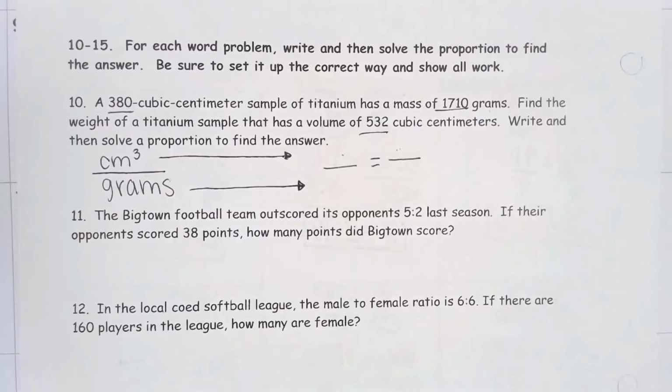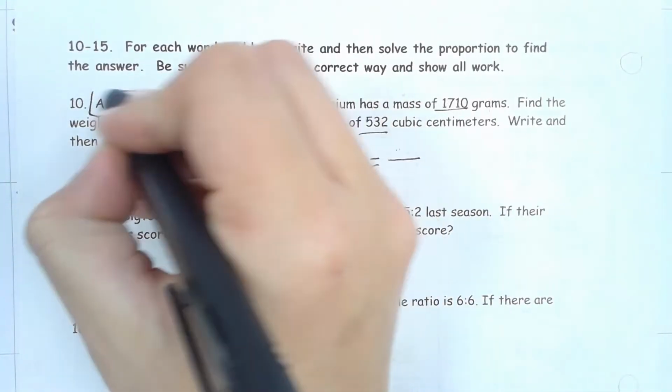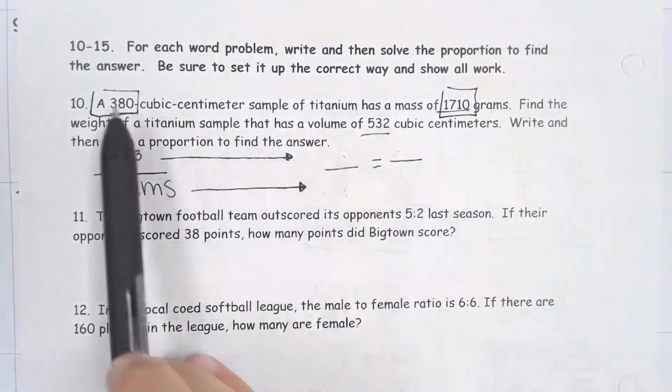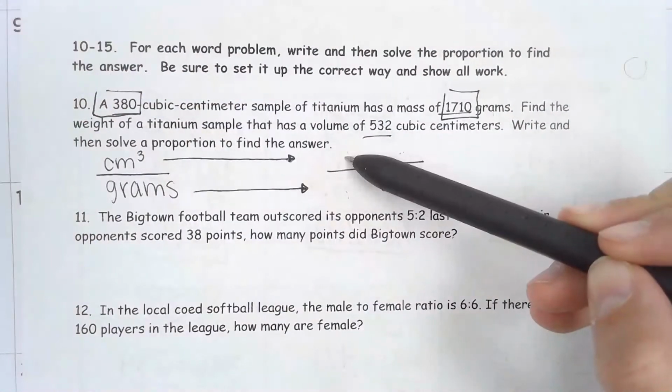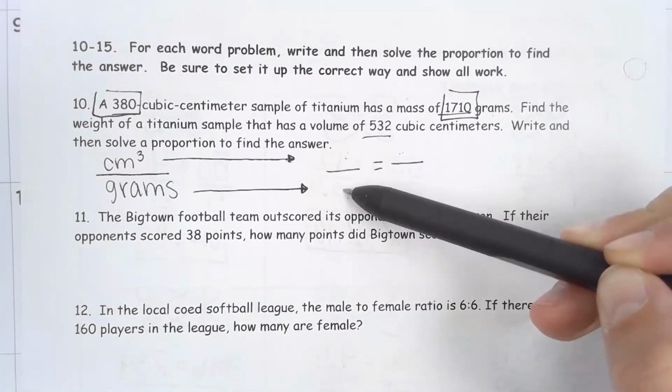So the first number that I see was the 380 cubic centimeter sample talking about the 1,710 grams. So this is my first fraction in my proportion. Okay, now I just need to decide, is it going to go 380 over 1710 or 1710 over 380?